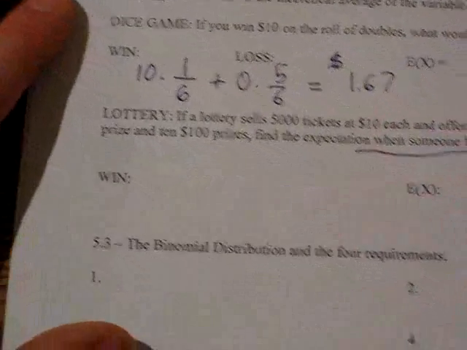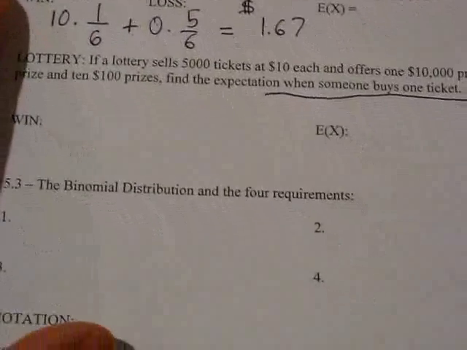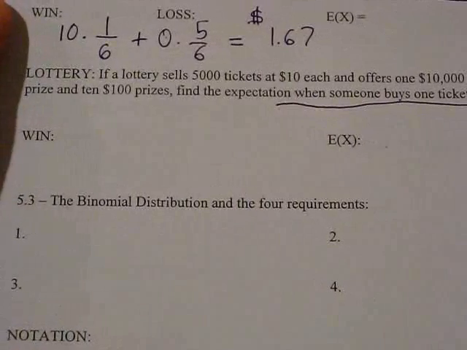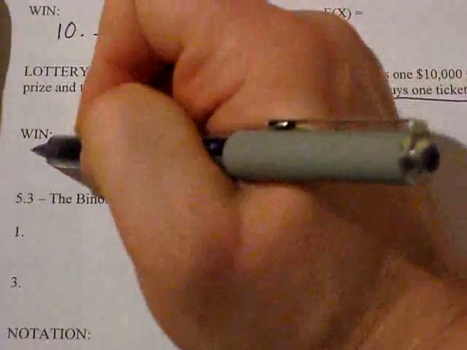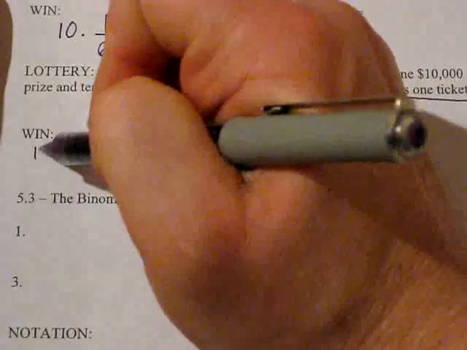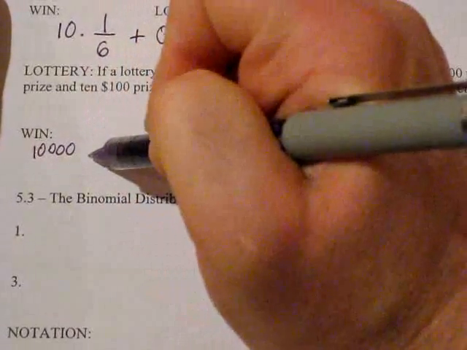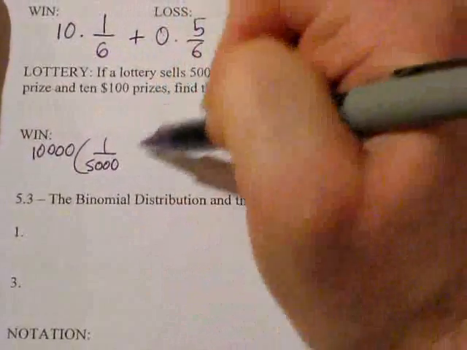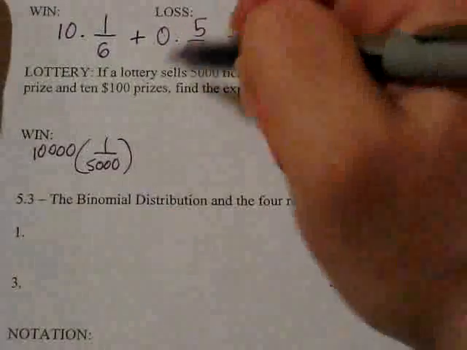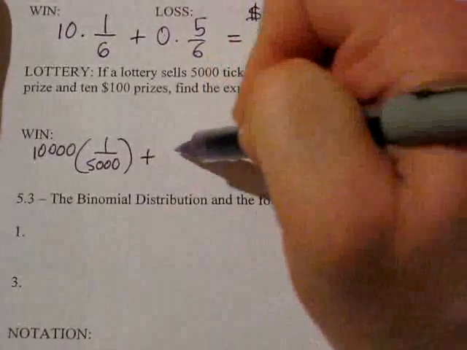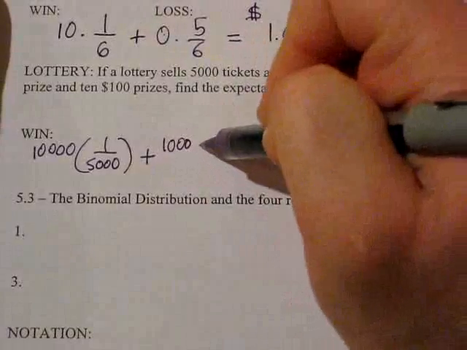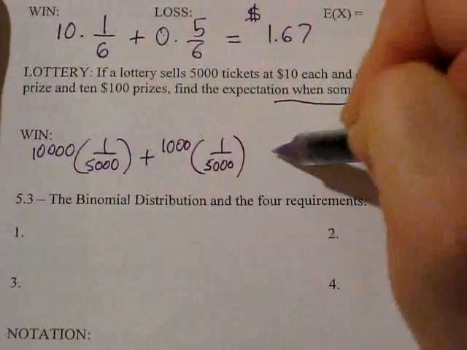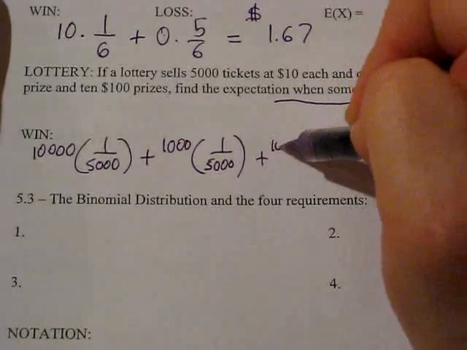So we're going to pretty much go down this idea of finding the average, but we'll take a little bit of a twist at the last step to figure out what is the expected value of that ticket. So what we're going to do is start off with the $10,000 prize, and the odds of winning that is 1 out of 5,000. So you see where this is, just like finding the mean here. Then we're going to add to that the one prize that's for the $1,000 prize, which is 1 out of 5,000 again. And then we're going to add in for the $100 prizes.